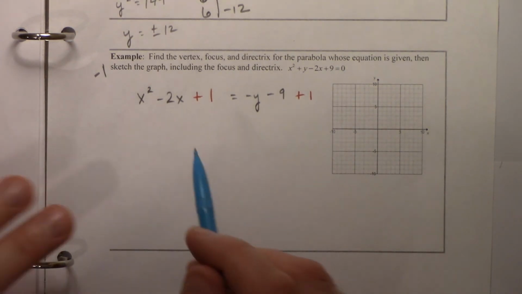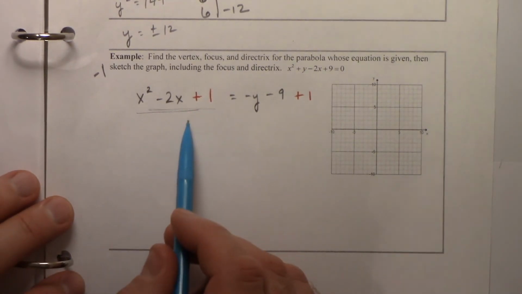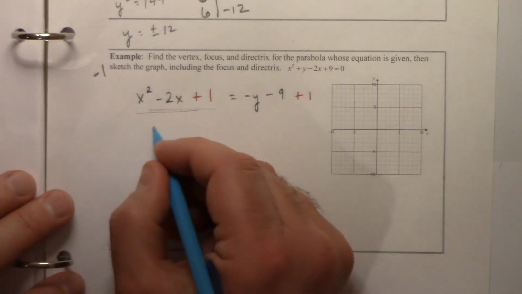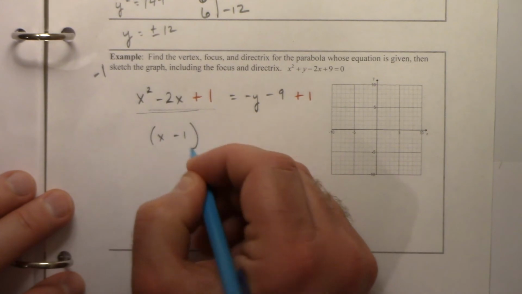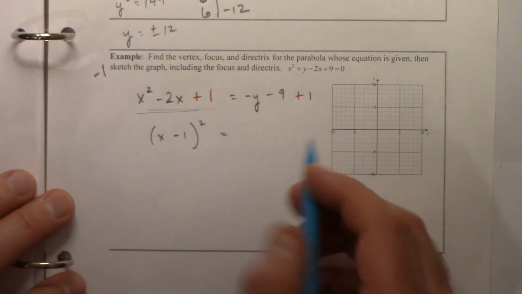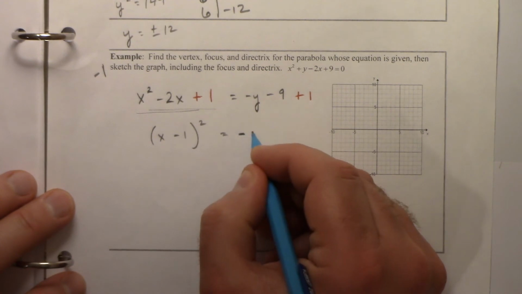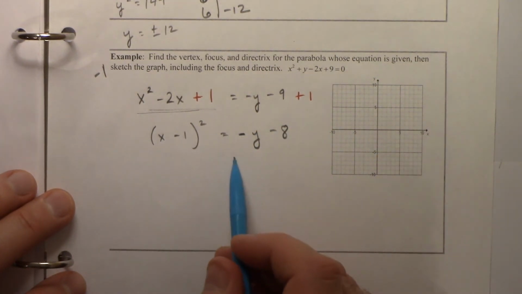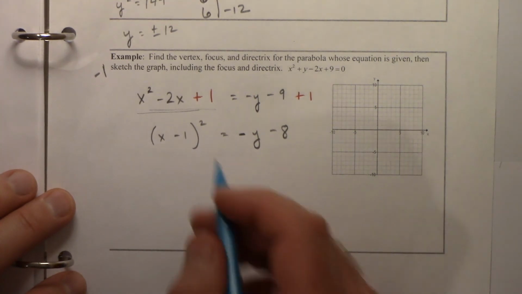So this trinomial on the left, remember that's called a perfect square trinomial, that factors as x minus 1 squared. On the right, combine your like terms, so that's a negative y and then minus 8. Now the left-hand side at this point is done.